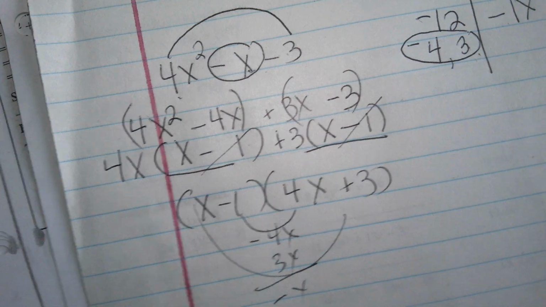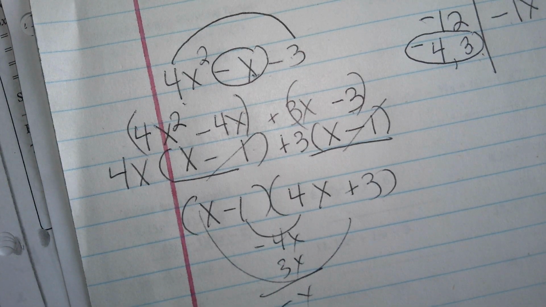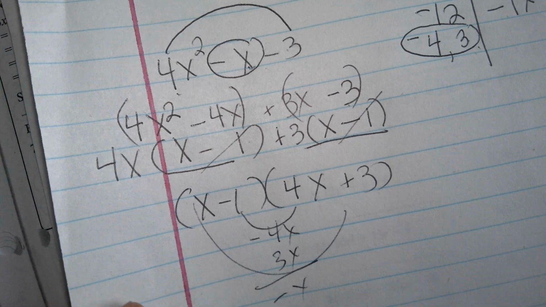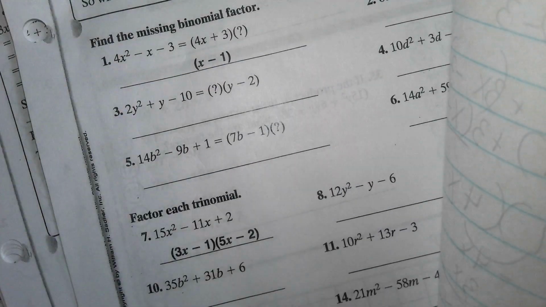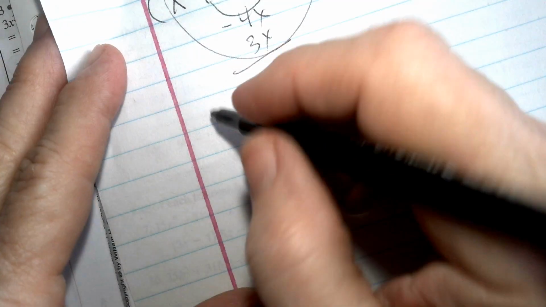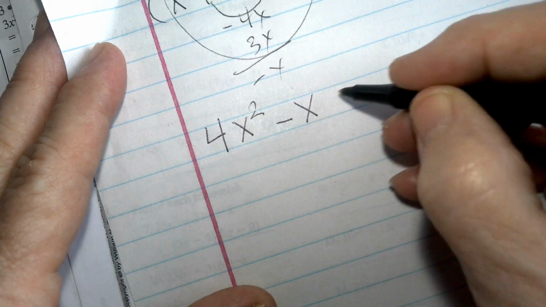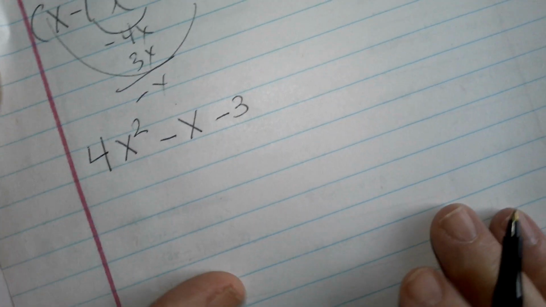So I had to rack my brain to think of another way that we can do this. So I'm going to try. This one you might want to write on your paper, just so you have an example: 4x squared minus x minus 3. So I'm going to do it a little different, a little the same.